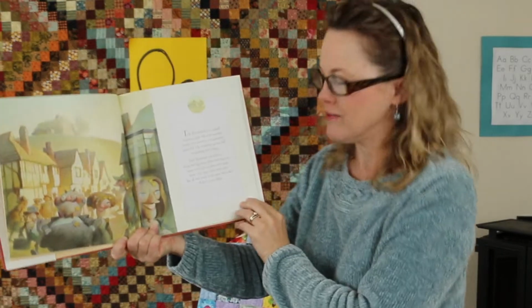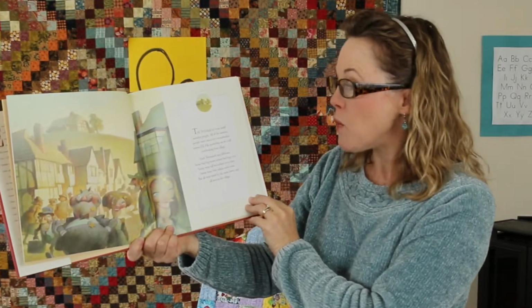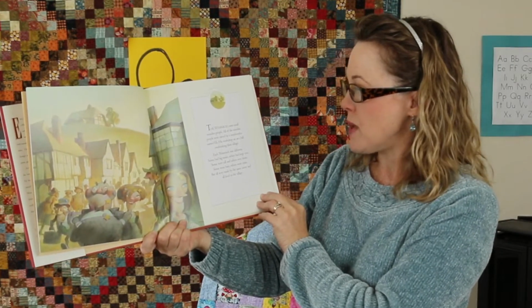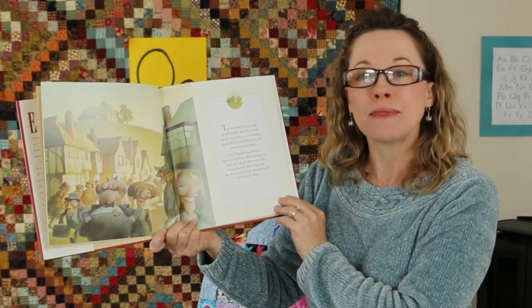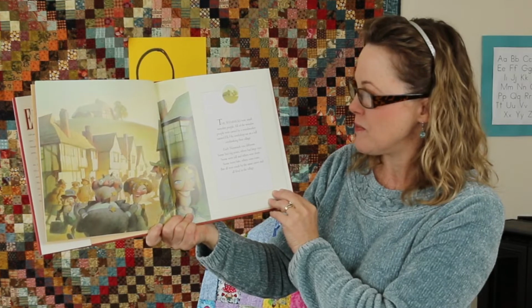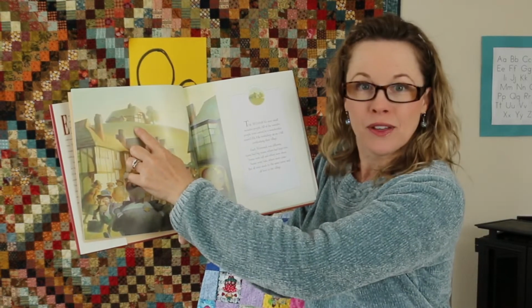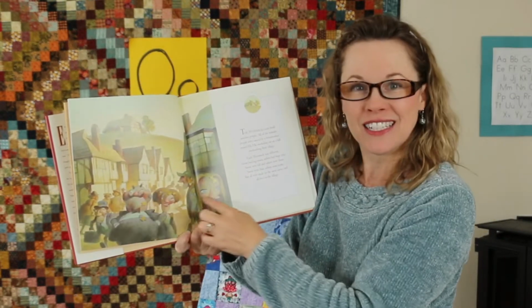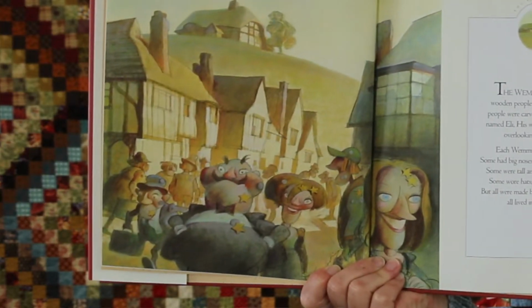Oh, that's much better. The Wemmicks were small wooden people. All of the wooden people were carved by a woodworker named Eli. His workshop sat on a hill overlooking their village. Do you see the workshop on the hill? And here's the village.